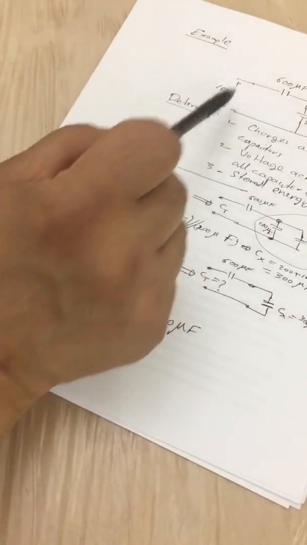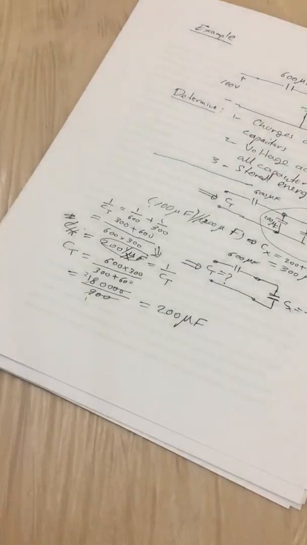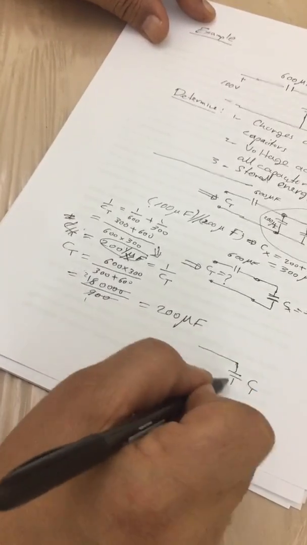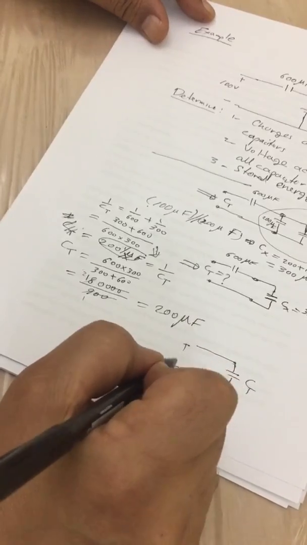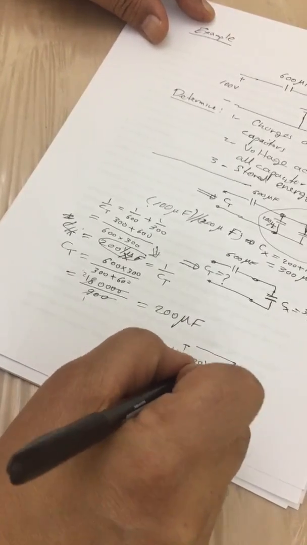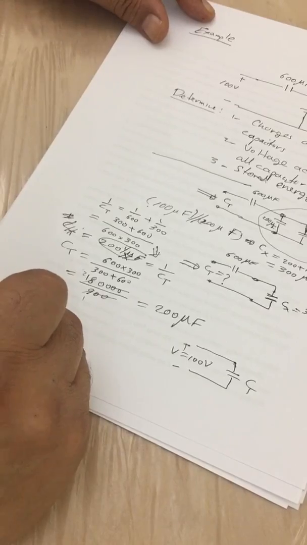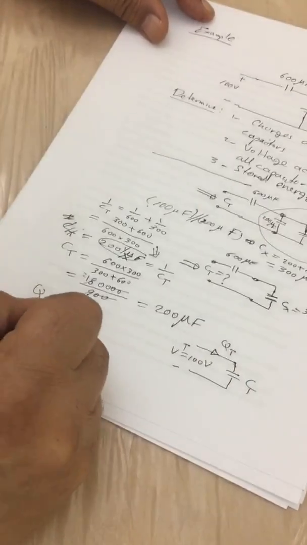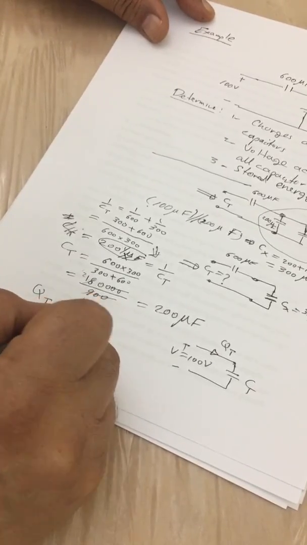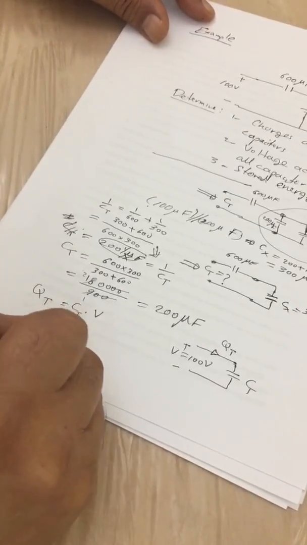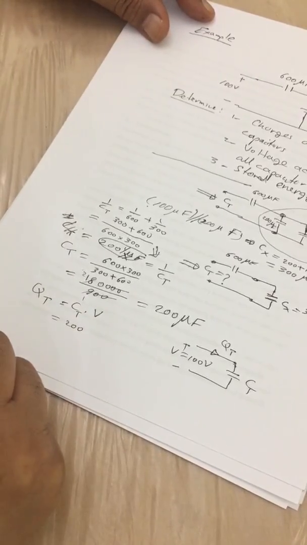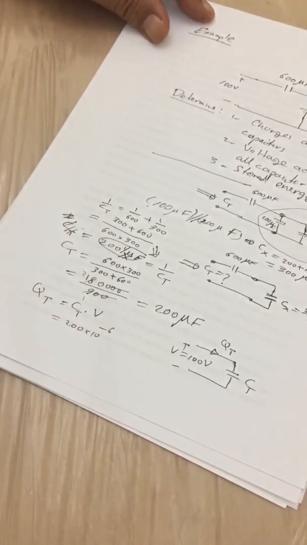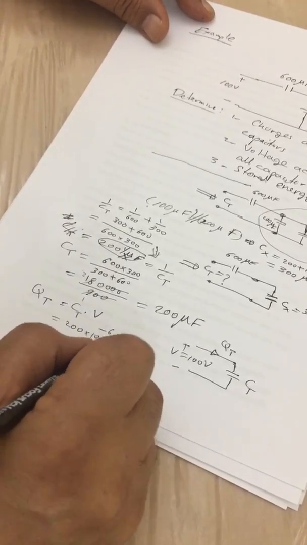Now, we know the voltage. We know C total. So what we have here is C total, and we have the voltage source, V equal to 100 volts. So we can calculate now what is Q total. Q total will be C total times V. So it will be 200 microfarad, so times 10 to the minus 6 to convert it to farad, times the voltage 100.